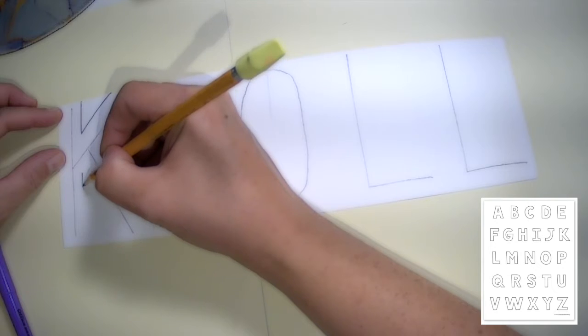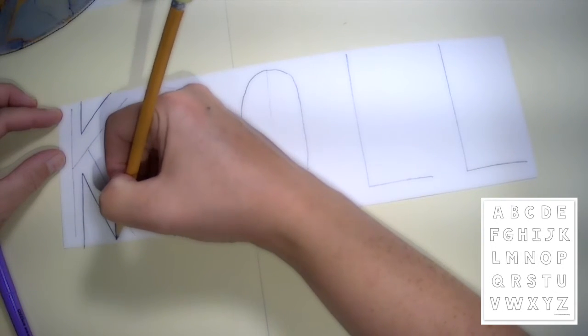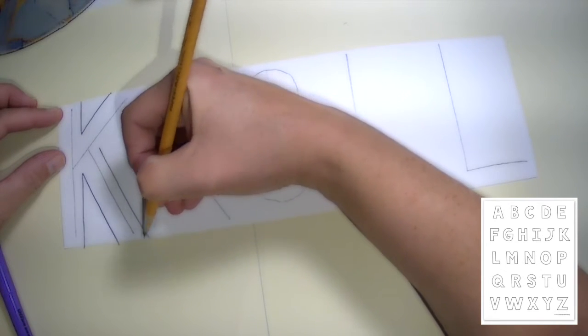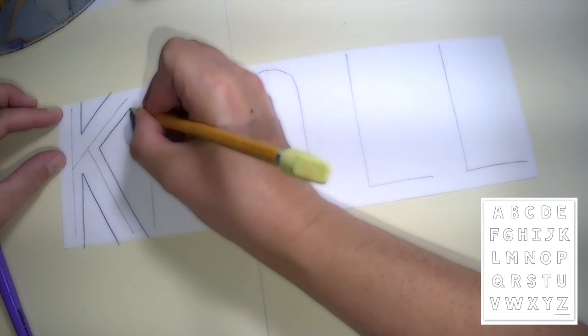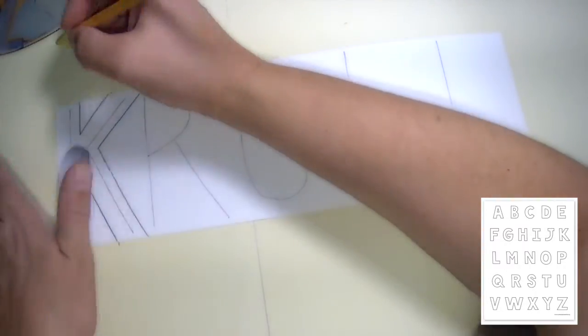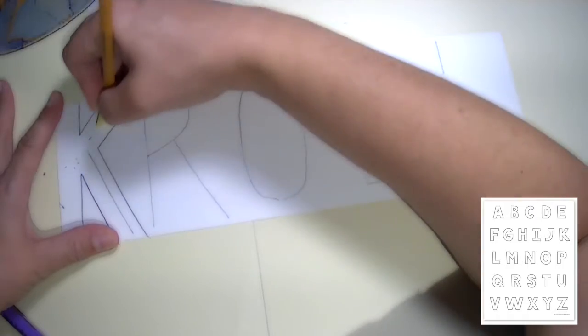A little bit of space, down and down. So I'm using the lines I drew for the K as my guide. Now I'm going to erase those lines. And here I have my first block. It's nice and wide.